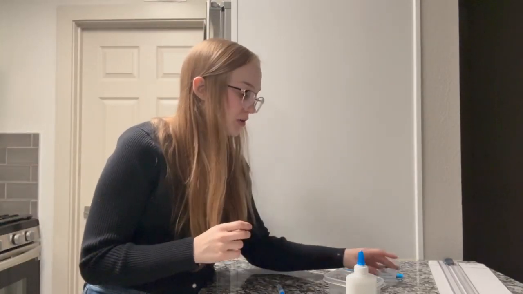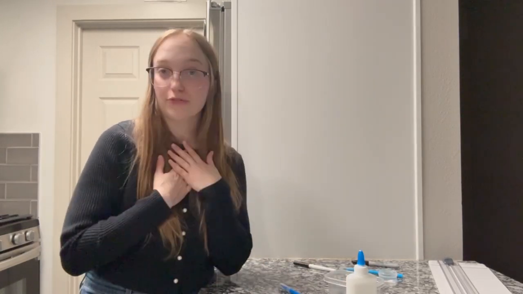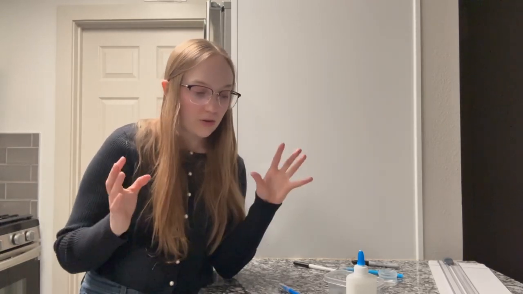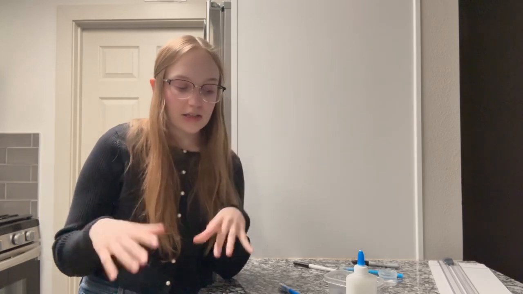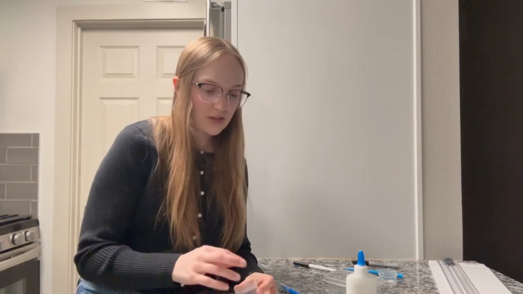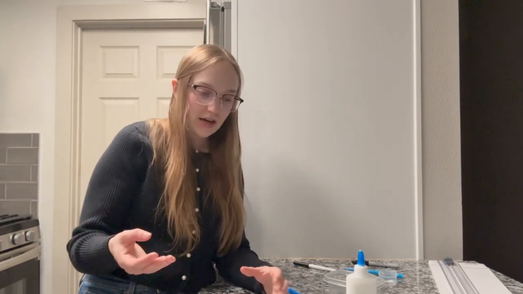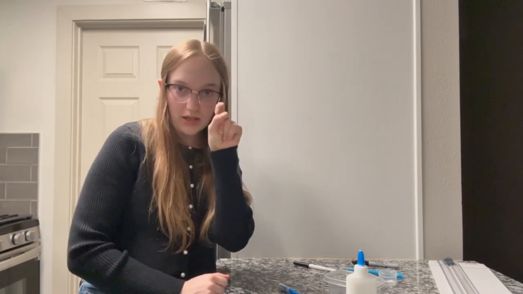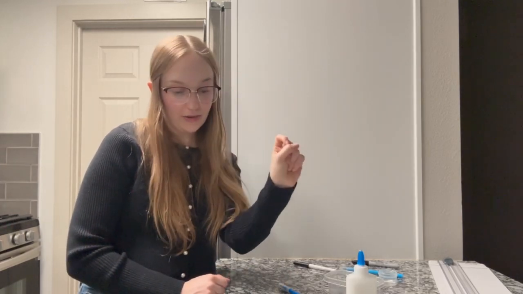Now, hail, out of the 4, at least for me, is the one that I've experienced the least, right? So rain, sleet, snow, I feel like we observe a lot more than hail. So similar to sleet, it takes the shape of these frozen balls of ice, right?